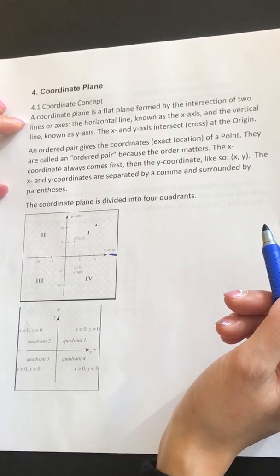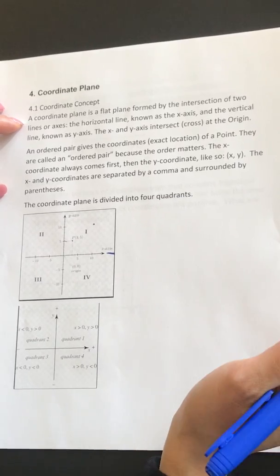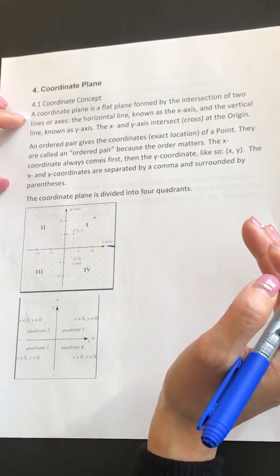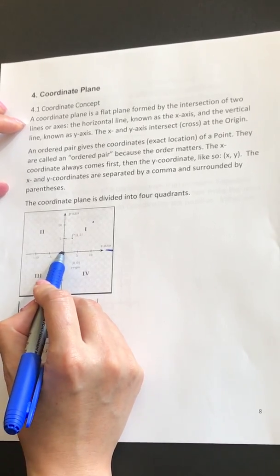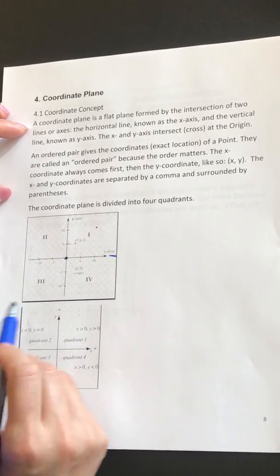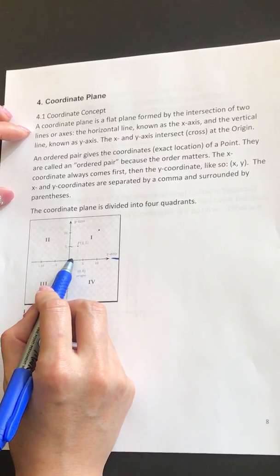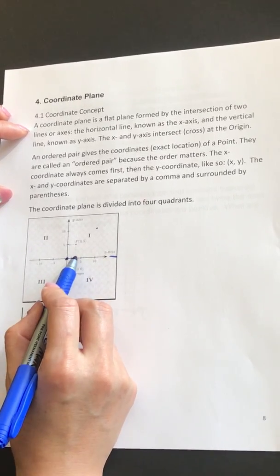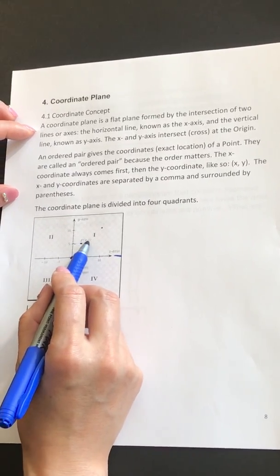Just like if you walk out of your door and say, I turn right 2 blocks and then turn left 2 blocks, I would get to a certain store. This is the same way. You start from the origin right here at the intersection. For example, this point P. You go to your right by 3 units and go up by 5 units. That would give you P of (3, 5).